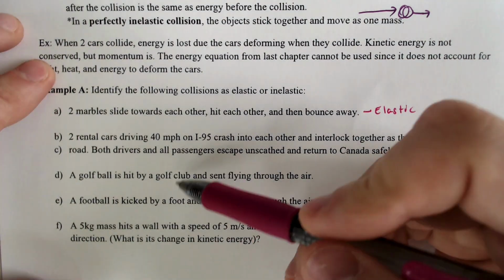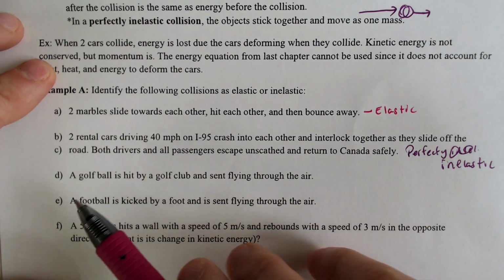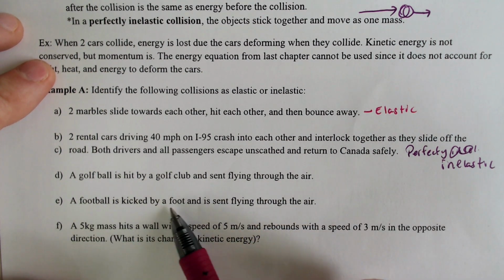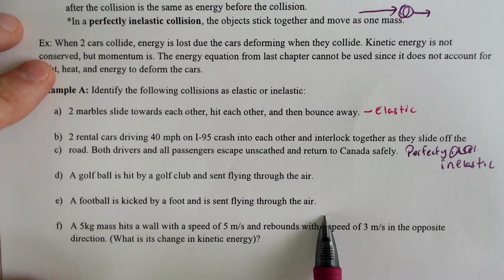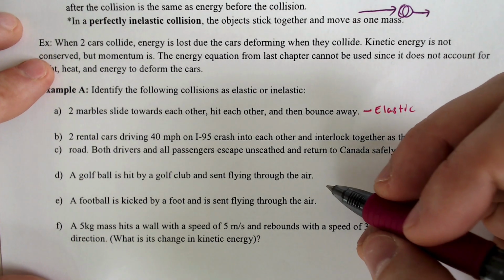The next two are kind of the gray area, especially the golf ball. I'm going to start with the football. A football kicked by a foot is sent flying through the air. The foot received just as much energy as the football did because of equal and opposite reactions.